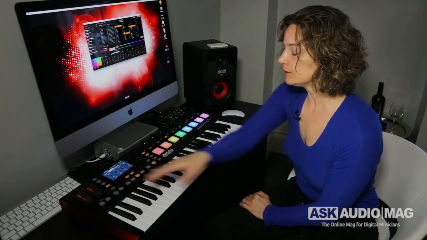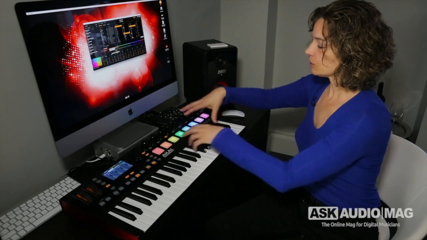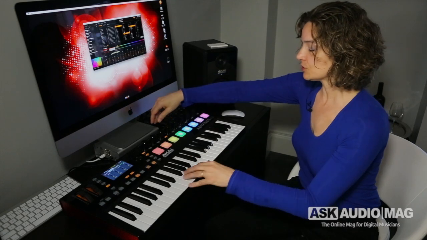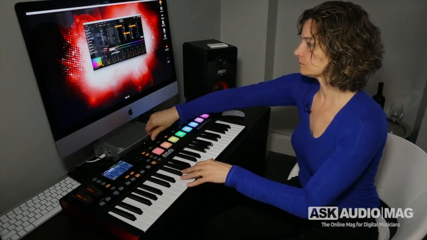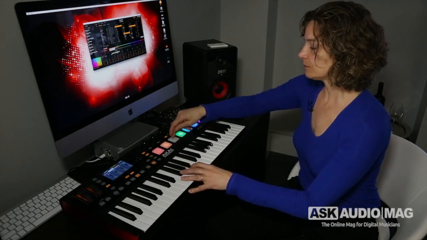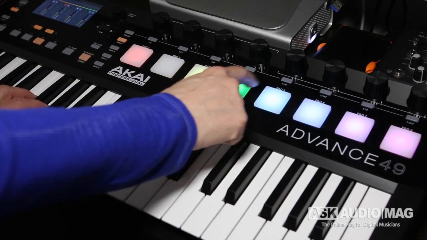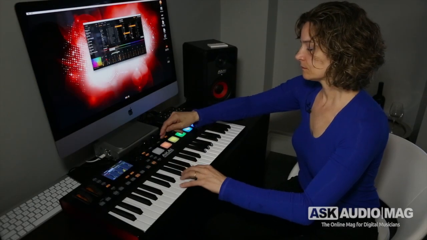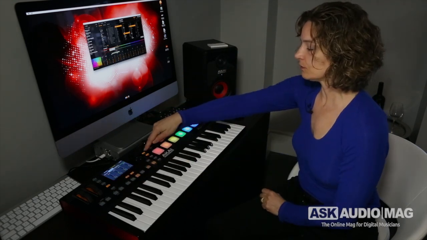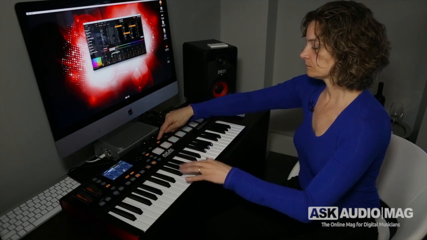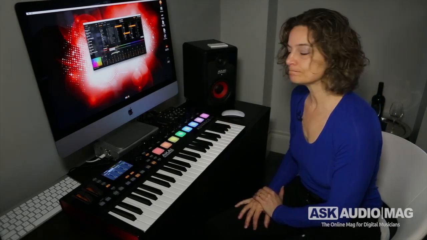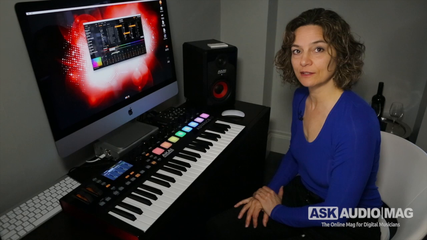But now if you go into multi on the keyboard, your controllers become a set of performance controls. So now your knobs are controlling volume. Your pads now become mutes. And you can do panning from here. You can solo from here. So now you have real-time control over whatever you layer up into your multi.